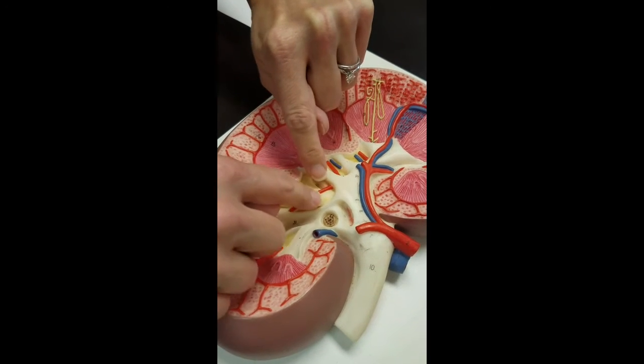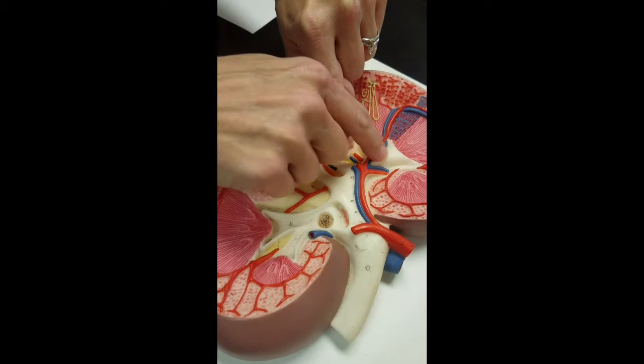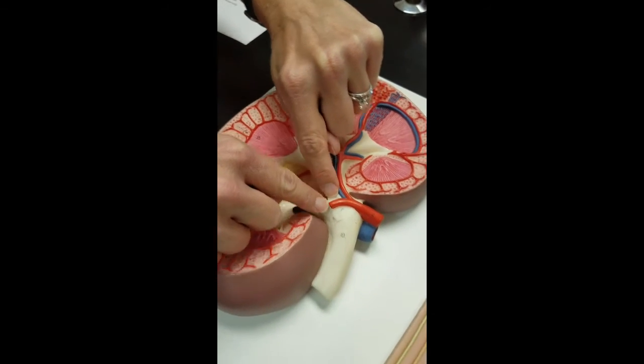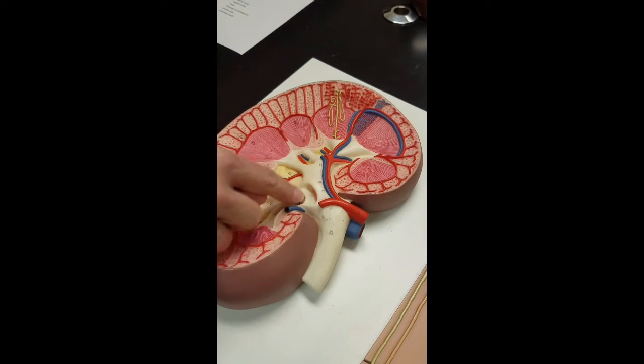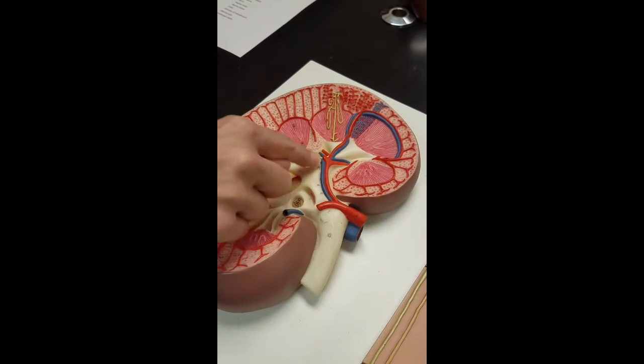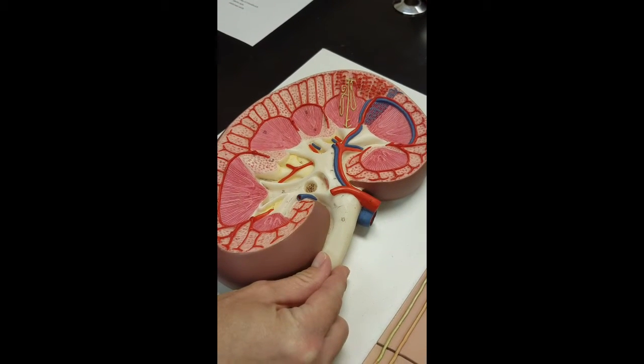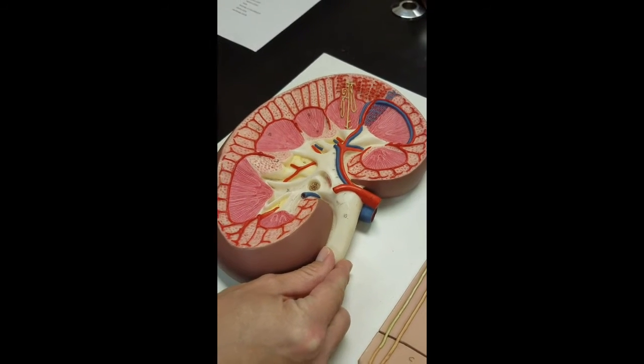So if you ignore the blood vessels, the major calyces are like these regions here, and then the major calyces all merge into the renal pelvis. This funnel shape right here is the renal pelvis under the artery and vein, and then this is the ureter, which is going to go down to the bladder.